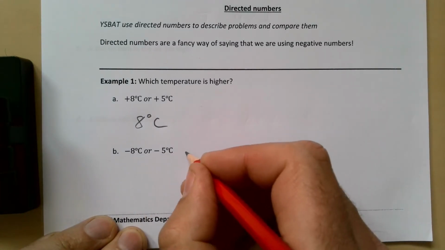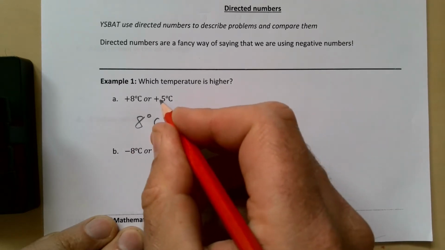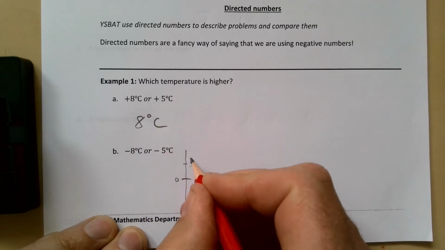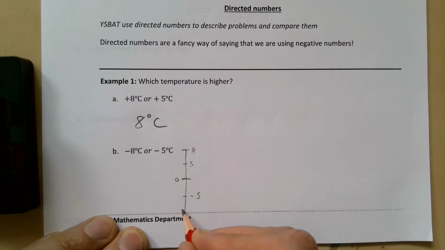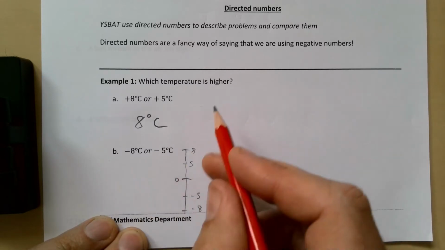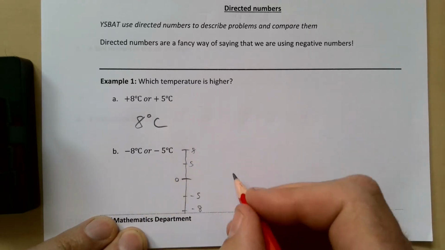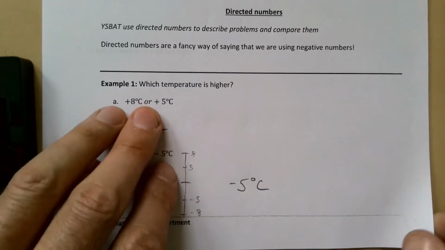Let's think about our thermometer. We don't need to draw it, but here would be 0. Up on this one here, we had our 5 and our 8, so 5 would have been here, and 8 would have been here, so that's definitely higher. But down here, we have minus 5, and we have minus 8. You don't need to draw this out every single time, but it's just to show you. So the higher up one's actually minus 5. So my answer here then is minus 5 degrees C.